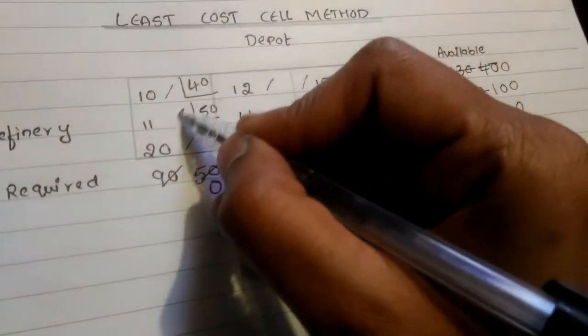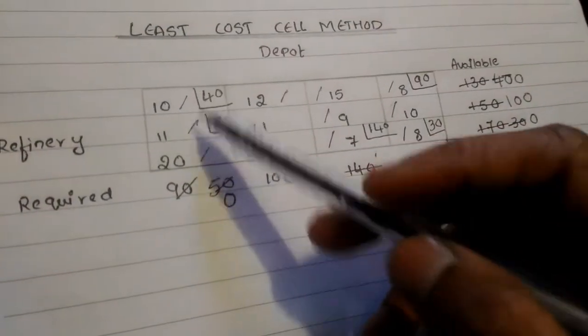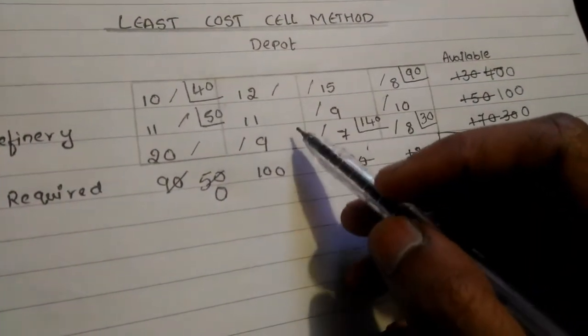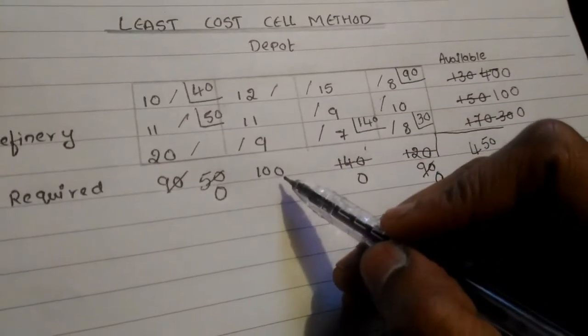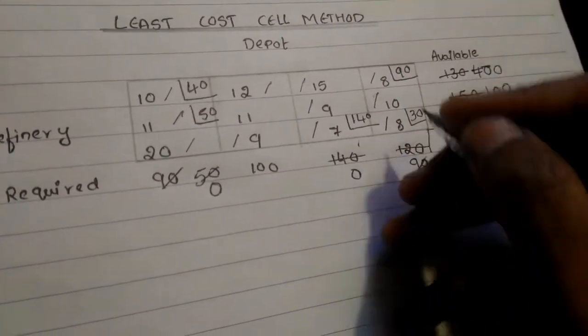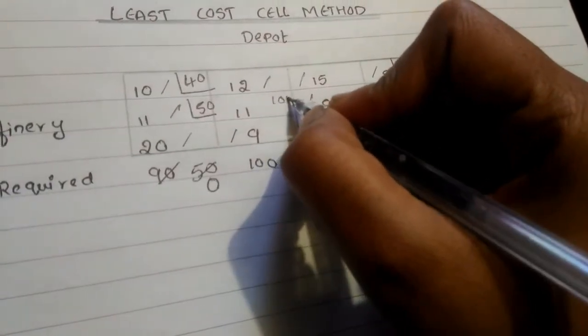Since the demand has been satisfied, this whole column has also been struck out. Now I'm only left with one and only one cell, which has the demand to be 100 and also the supply to be 100. So let me satisfy these.